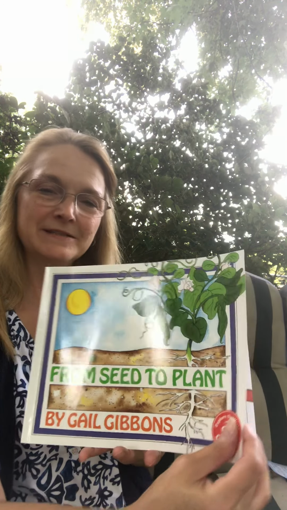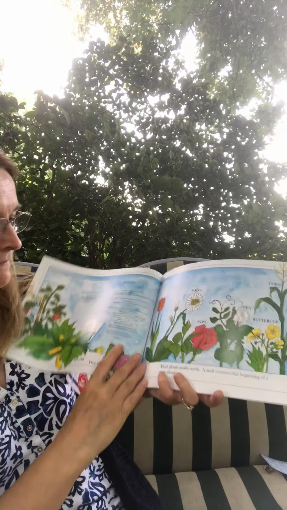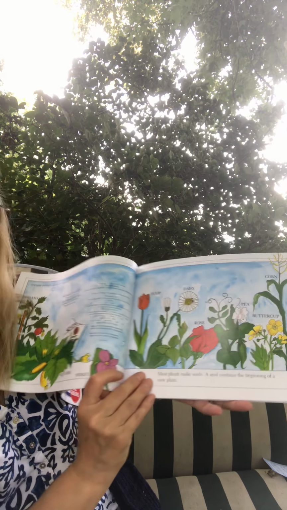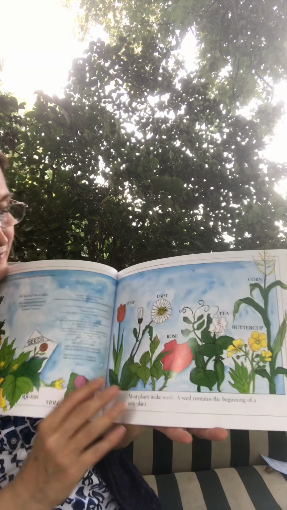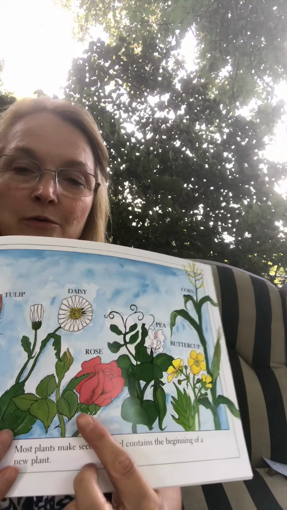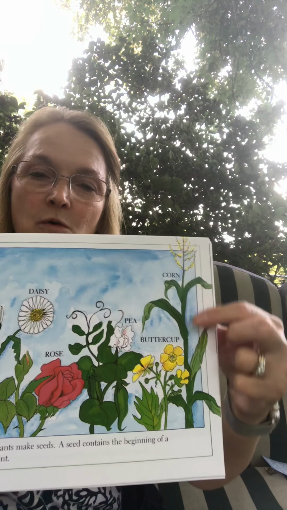Today we're going to read From Seed to Plant by Gail Gibbons. Most plants make seeds. A seed contains the beginning of a new plant. We've got tulips, daisies, a rose, a pea plant, a buttercup, and a corn plant.